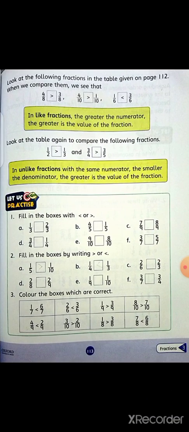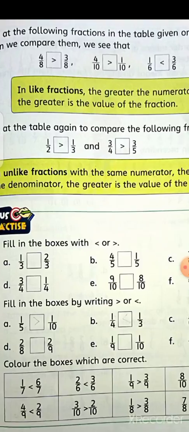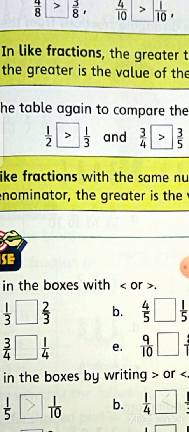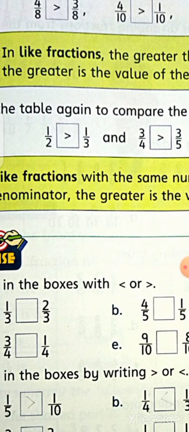In unlike fractions with the same numerator, the smaller the denominator, the greater is the value of the fraction. You understood 1 over 2 and 1 over 3. In unlike fractions with the same numerator, 1 is the numerator that is same, smaller the denominator. Here 2 and 3 both are denominators, but the smaller denominator is 2. So 1 over 2 is the fraction that is greater in value.